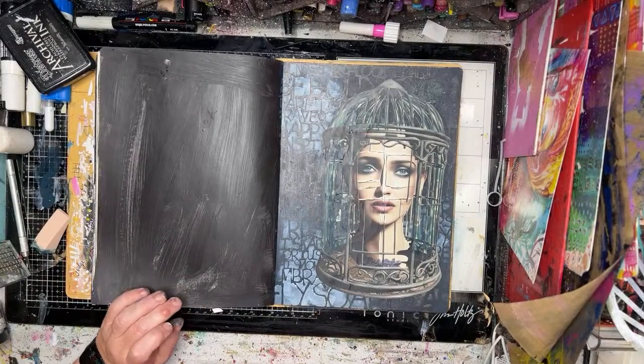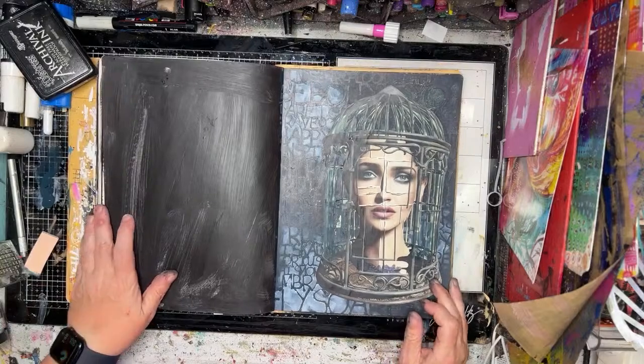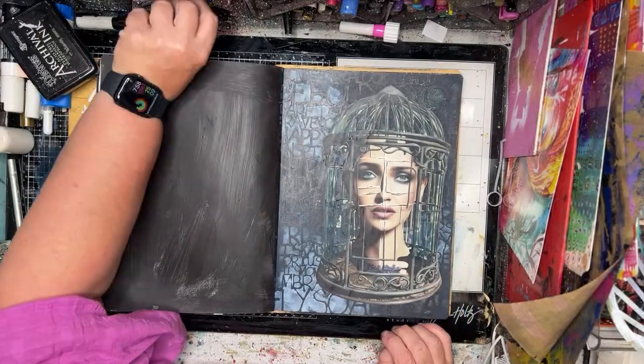Okay, so now she's sort of floating there somewhat. I'm also going to go in with a black pen.